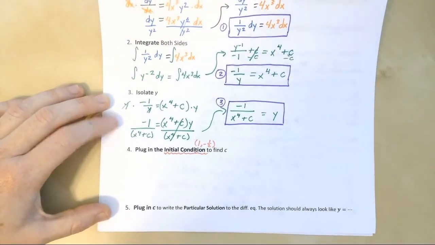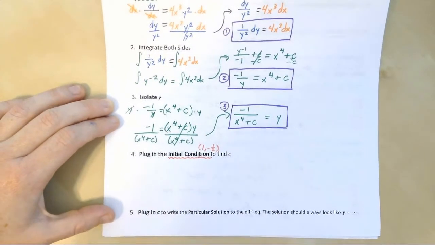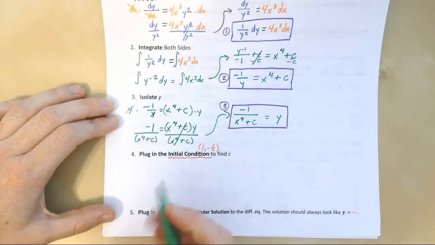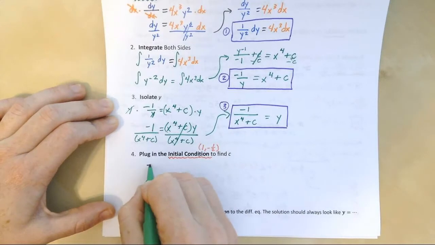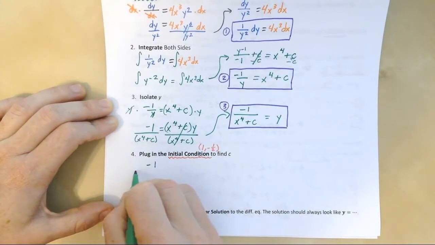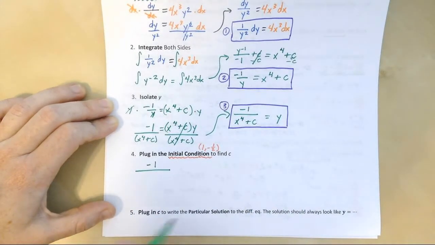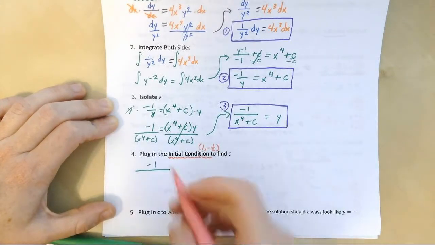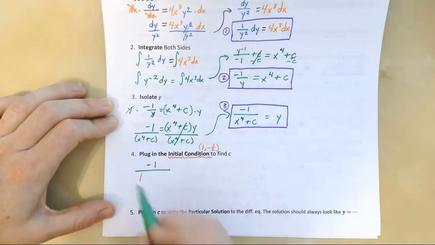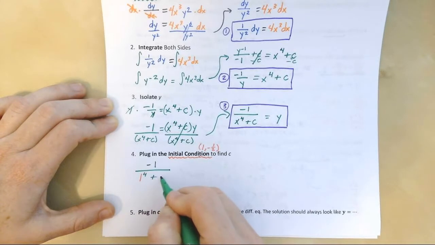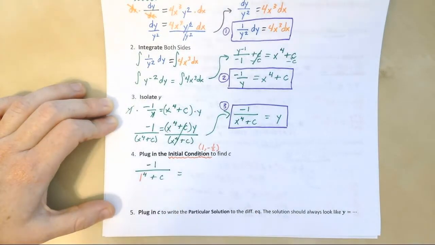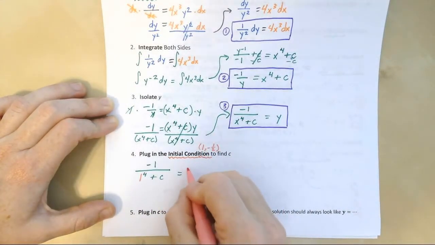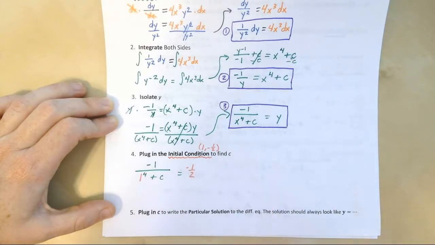So we need to plug that into our equation. I'm going to plug in, we have negative 1 over, x is 1, so we have 1 to the 4th plus c equals, and then y is negative 1/2.